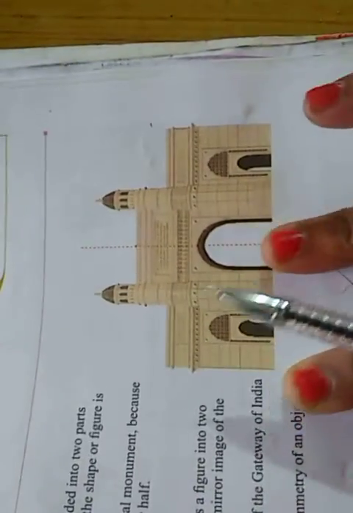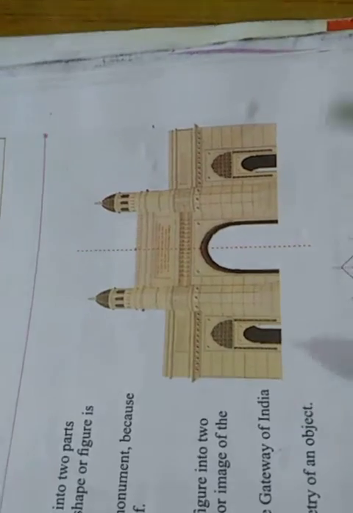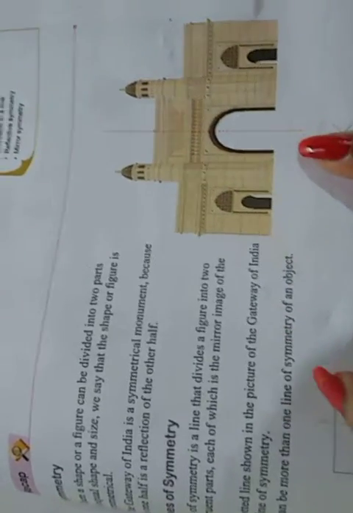This is a picture of the Gateway of India.